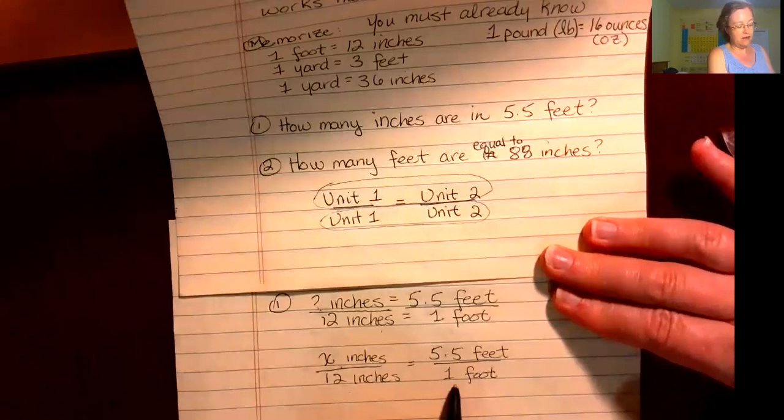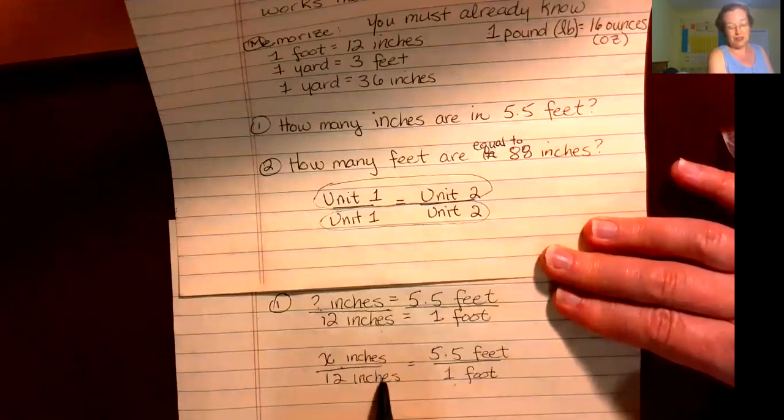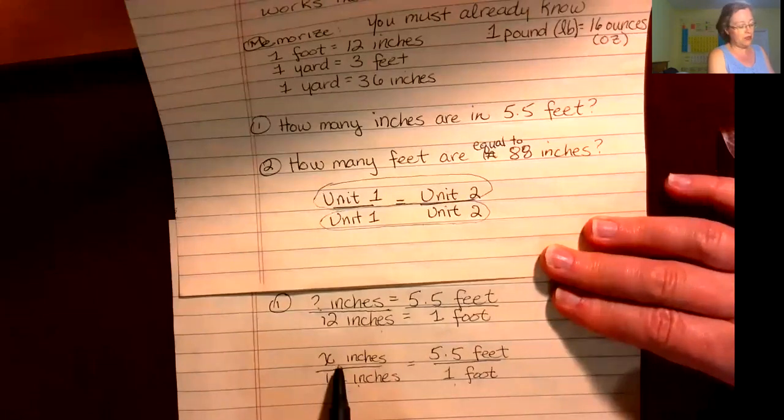But again, putting down the information first in this format made this one easy. It didn't matter that the X inches was on the top left. It could be on the top right, the bottom left. All that would matter is that wherever I put the X inches, I put the 5.5 feet across from it. And wherever I put the 12 inches, I make sure that I put it across from the 1 foot, because those are what are equal to each other.